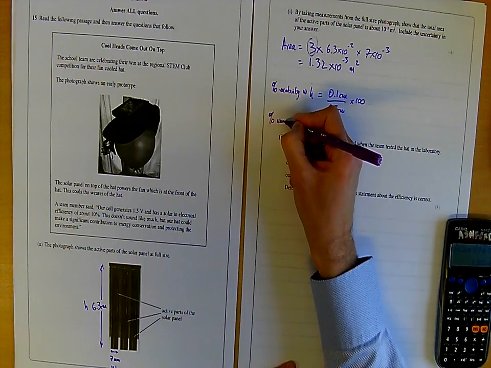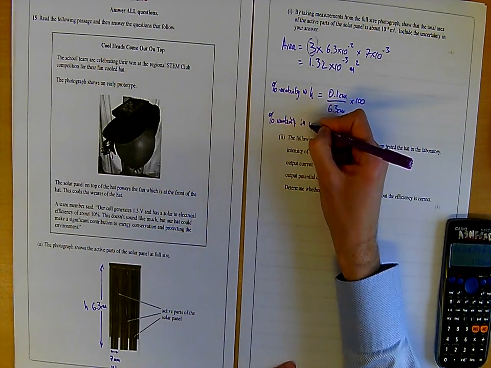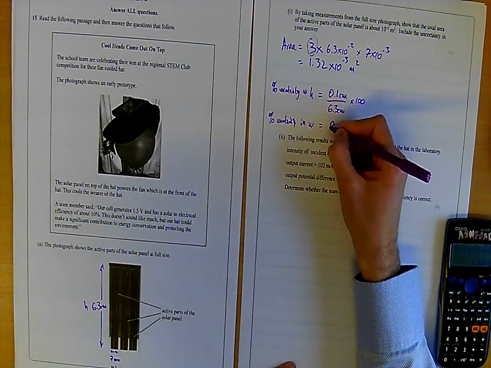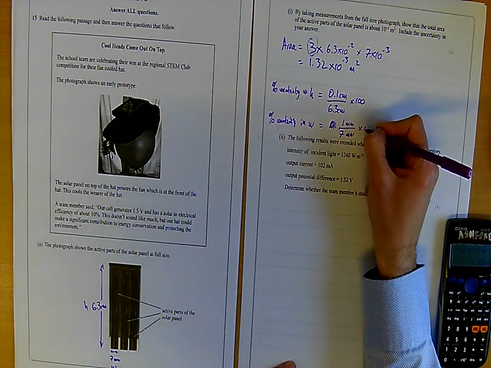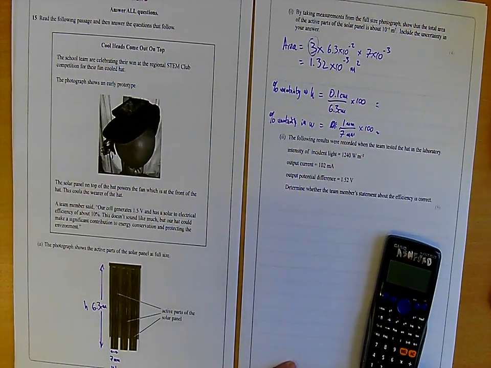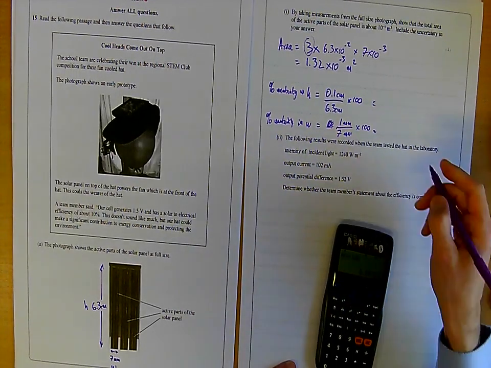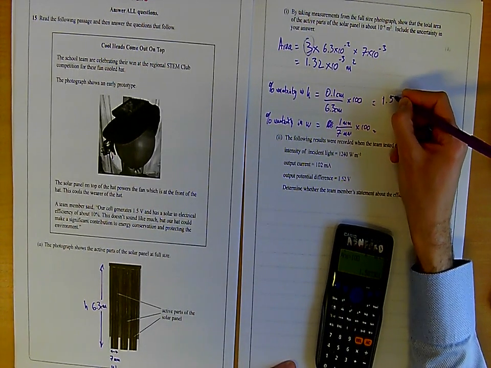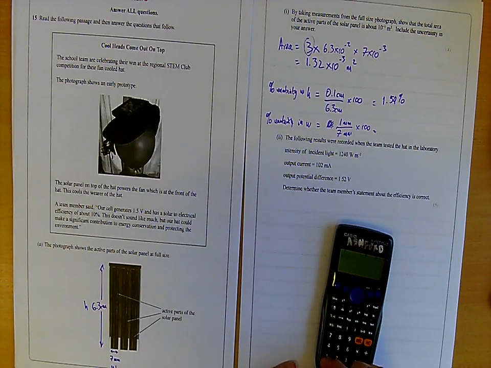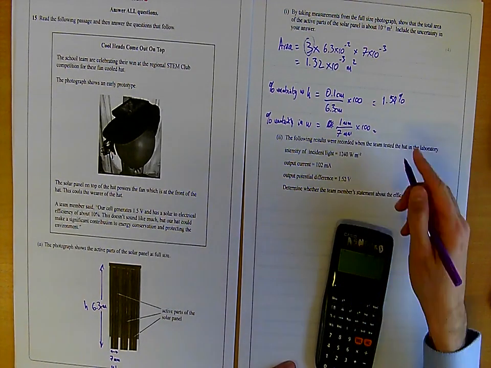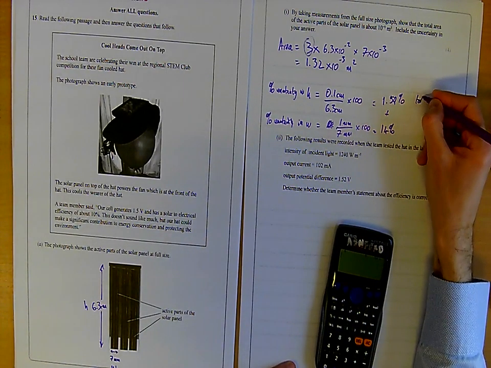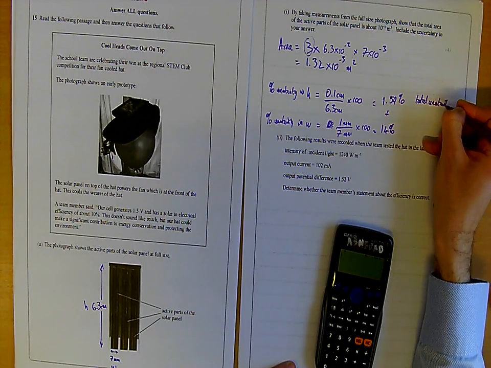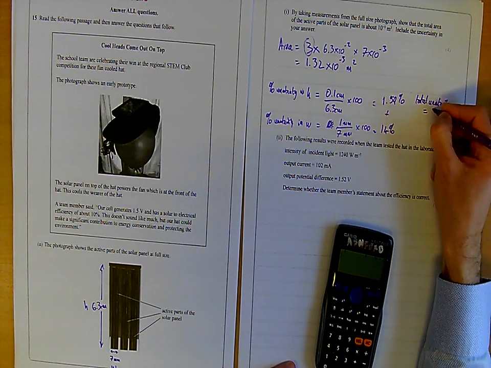The percentage uncertainty in the width is 1 millimetre out of 7 millimetres times 100. So 0.1 out of 6.3 times 100, that is 1.59%. 1 out of 7 is 14%. So the total percentage uncertainty is 15.6%.